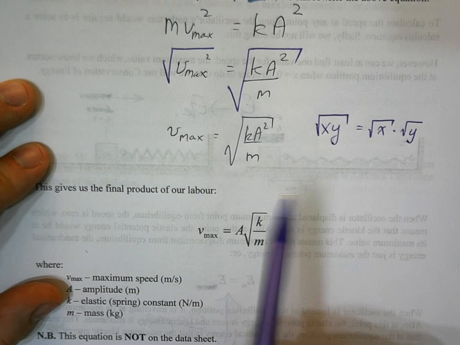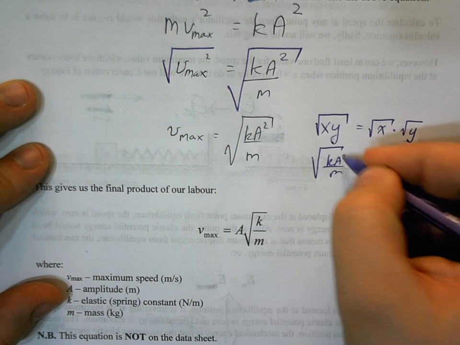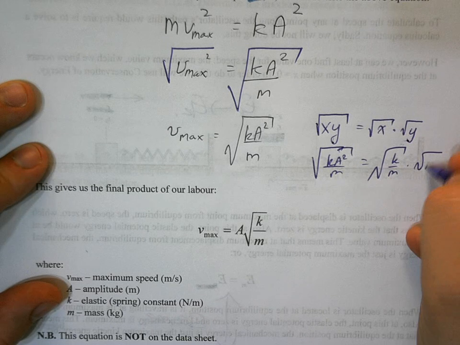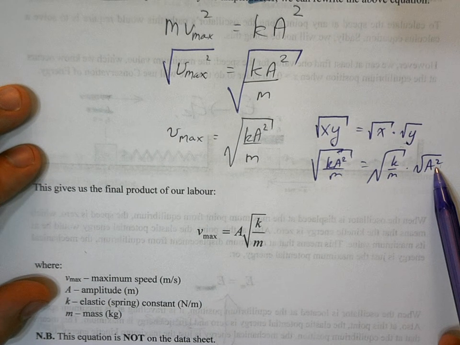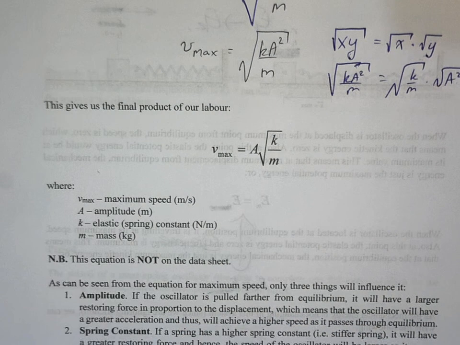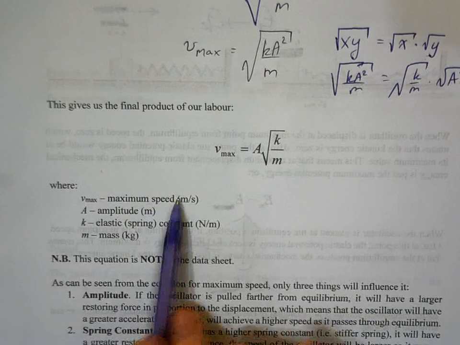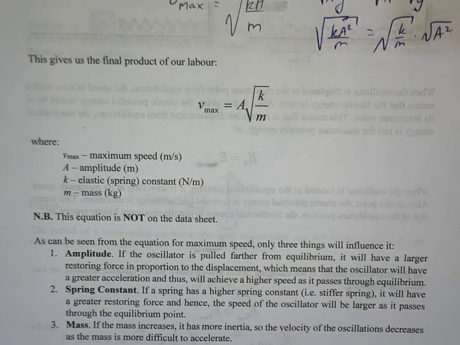So the square root of k A squared over m is the same thing as the square root of k over m times the square root of A squared. Well, the square root of A squared is just A, and we're going to take that out front. So we get v max is equal to the amplitude times the square root of k over m. So v max is our maximum speed, A is our amplitude, k is the spring constant, and m is the mass in kilograms.